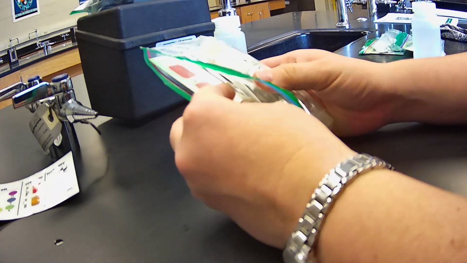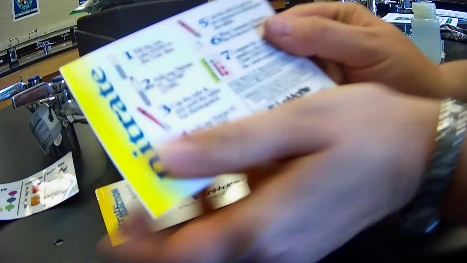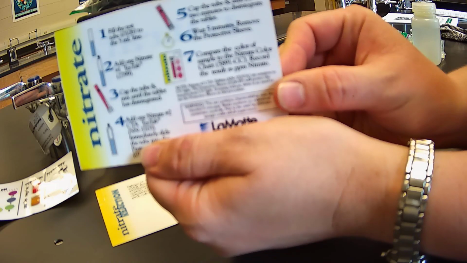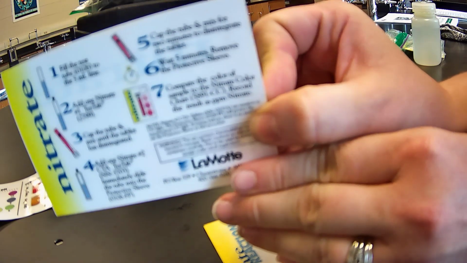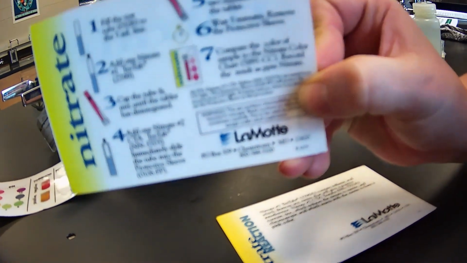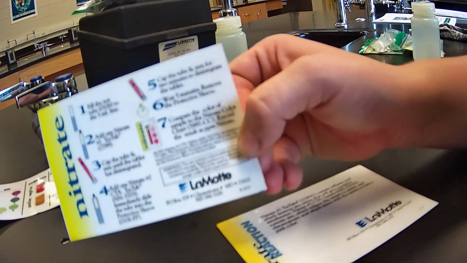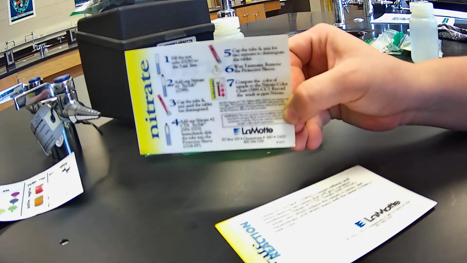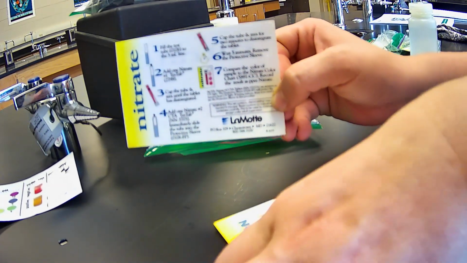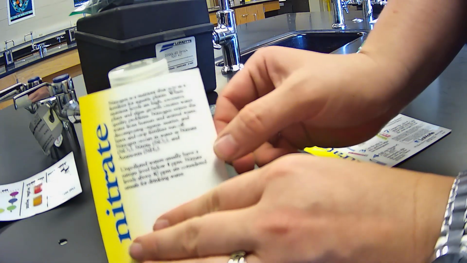Okay guys, we're going to do some water quality sampling, and to get started we're going to do nitrate first. So nitrate, this is our instructions. All right, so I'm going to leave this here, and we are going to begin that test.